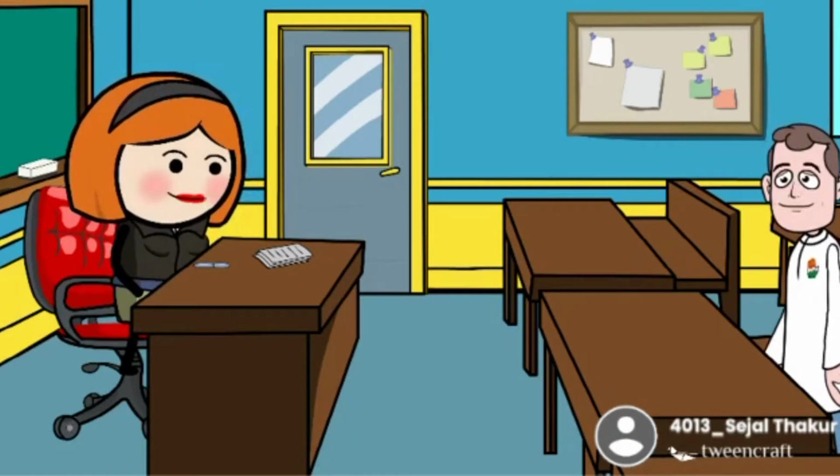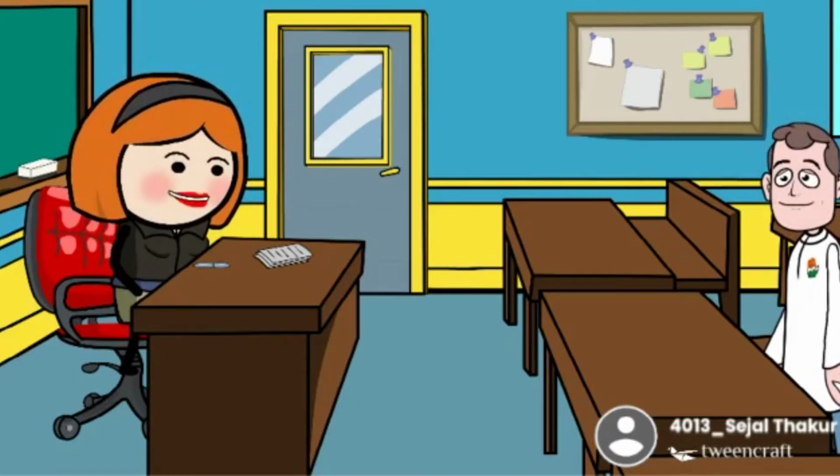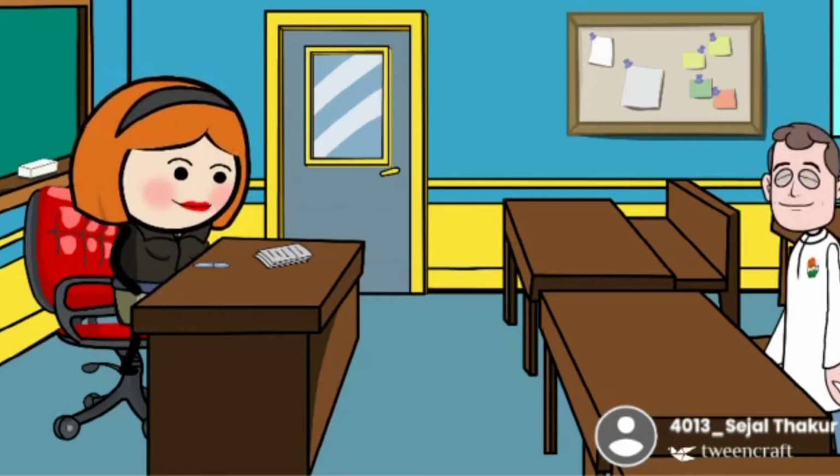PPF account has a maturity of 15 years, and you can even extend your PPF account in blocks of 5 years. For extension, one needs to fill Form H, which will be available at your bank. There is even an option of partial withdrawal, and you will get this facility once in a year. You can only withdraw 50% of your account balance. For partial withdrawal, one needs to fill Form C.